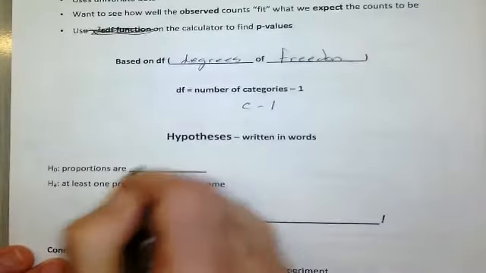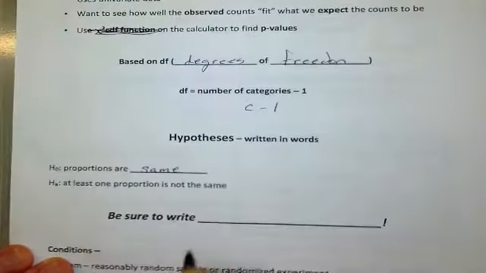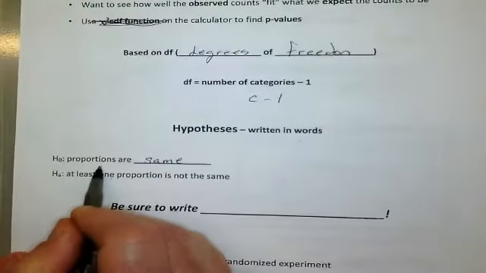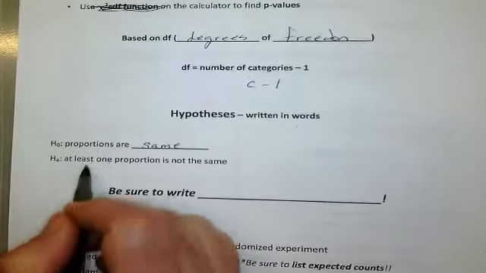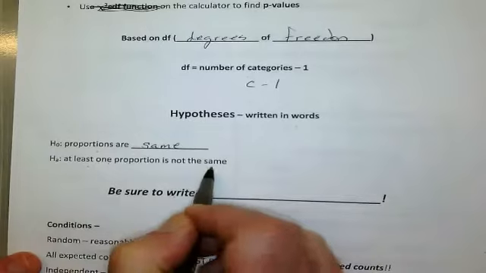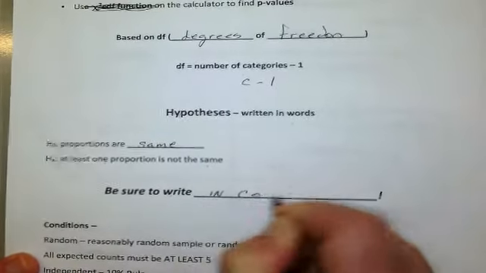The normal thing is for us to say that proportions are the same, our expected numbers are the same as the observed numbers, but then our alternative is that at least one is not the same. And make sure we always write in context.